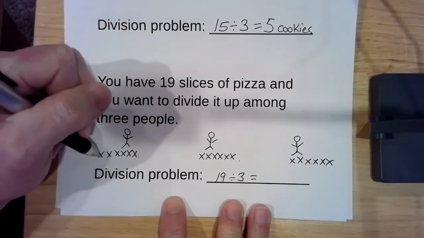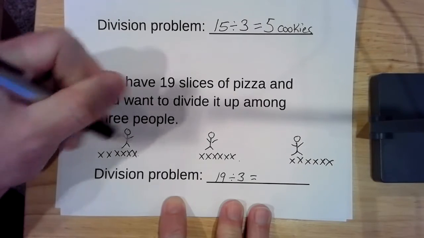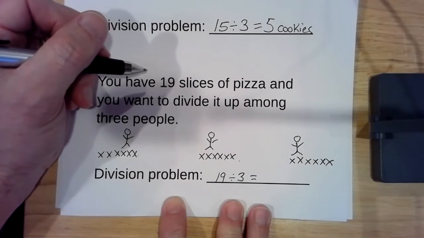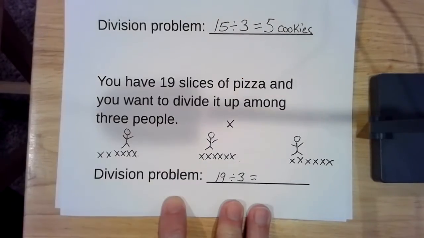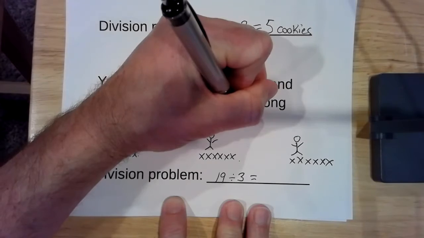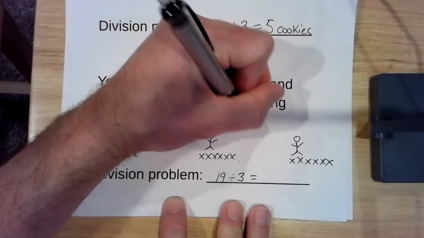So that would mean that this person would have more than these other 2. And if we're trying to divide it evenly, that's not going to work. So I'm going to put my extra one up here. So this is 1 extra.